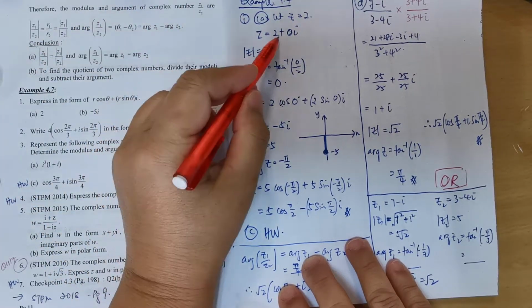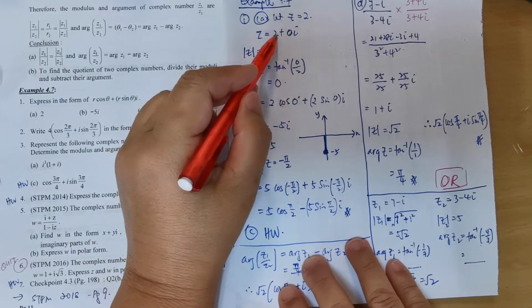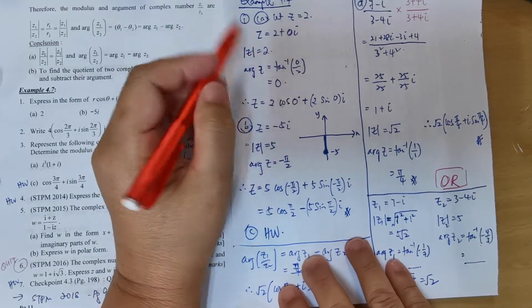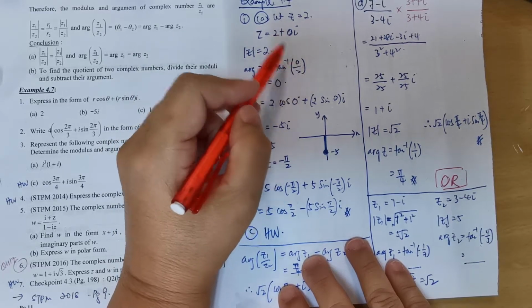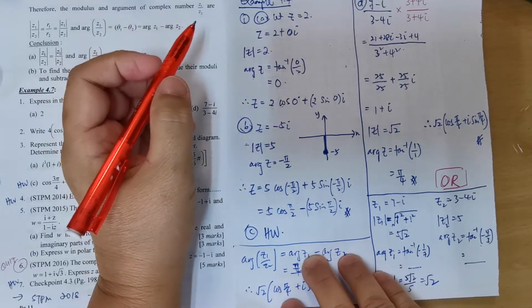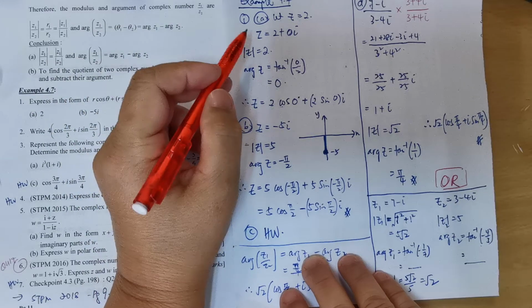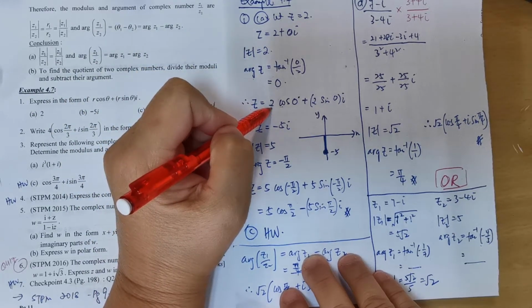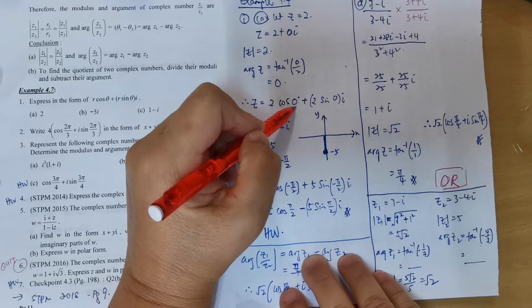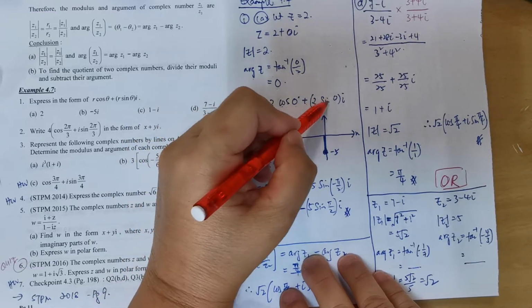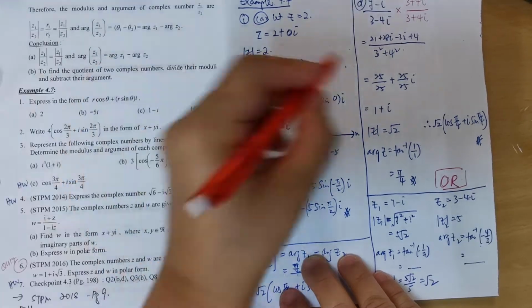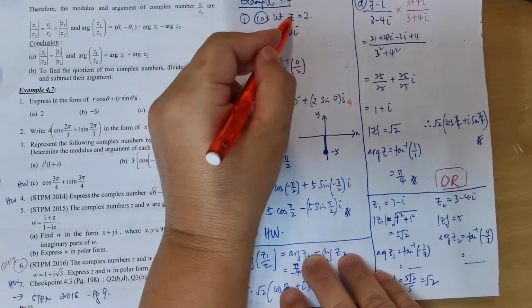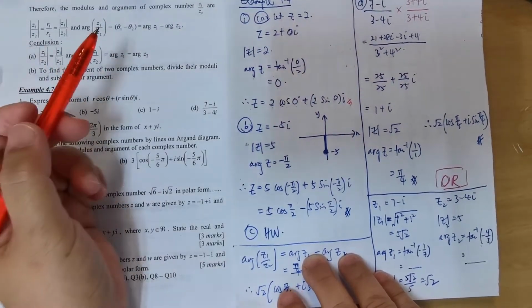So the modulus is the square root of 2 square plus 0 square, which is 2. The argument is arctangent of y over x, which is arctangent 0, which is 0. Therefore in polar form it is modulus times cos argument plus modulus times sine argument, then bracket i. So even though it's a real number, we can still write it in polar form.